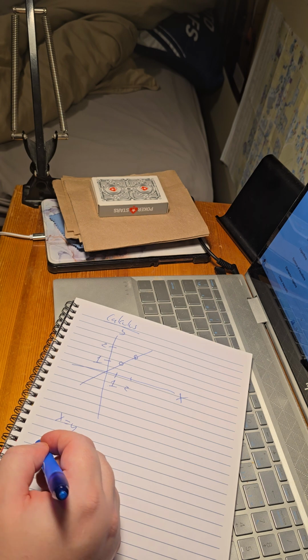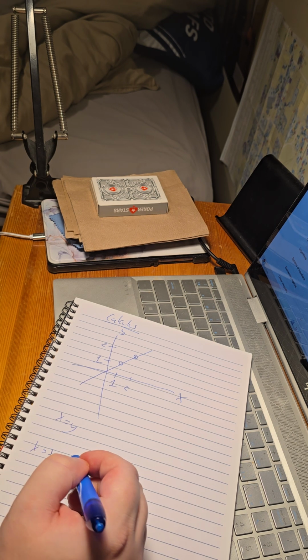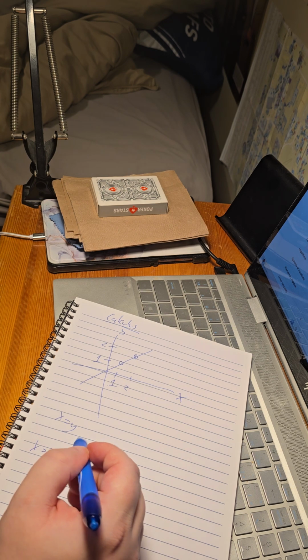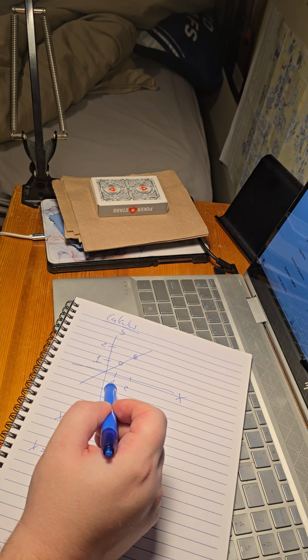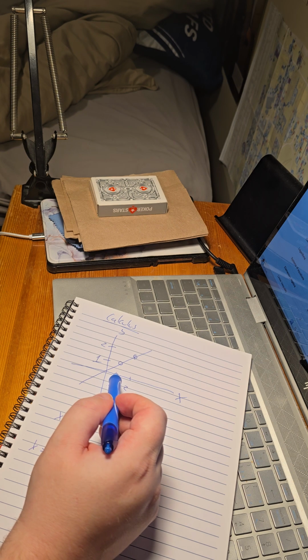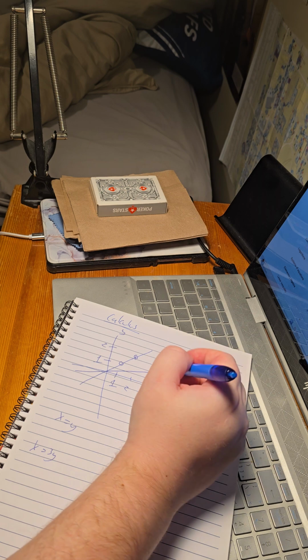What if you had x equals 3y? That means at x equals 1, y would be 1/3. So that line looks like this.